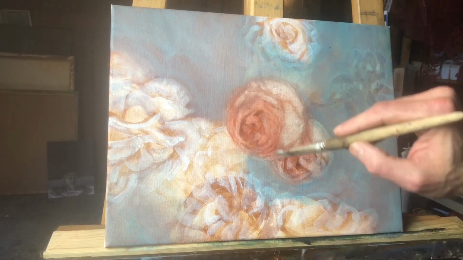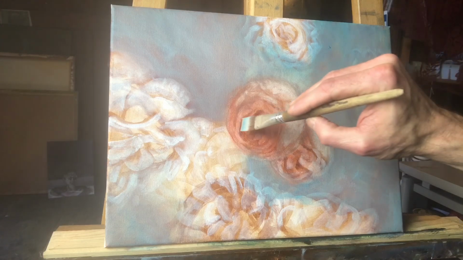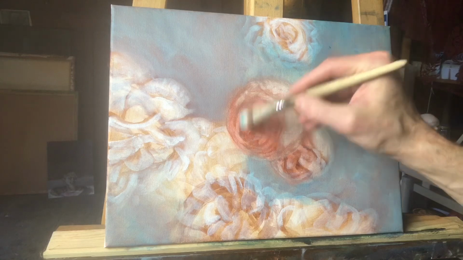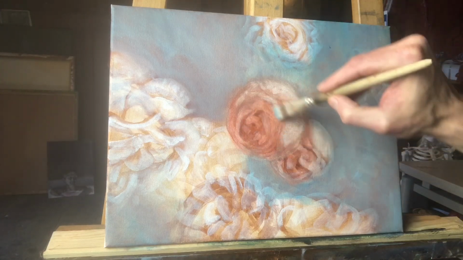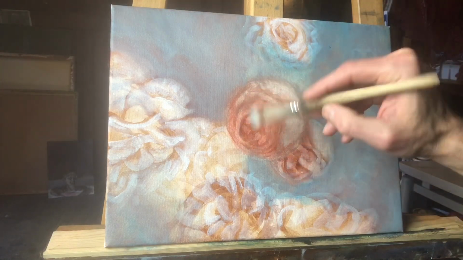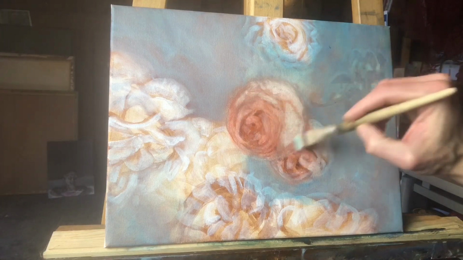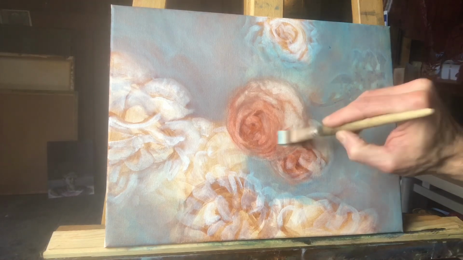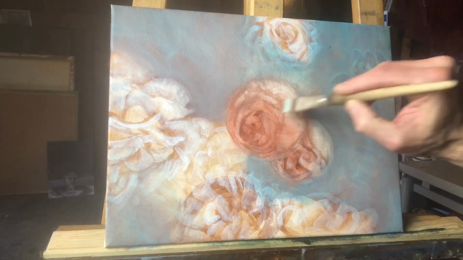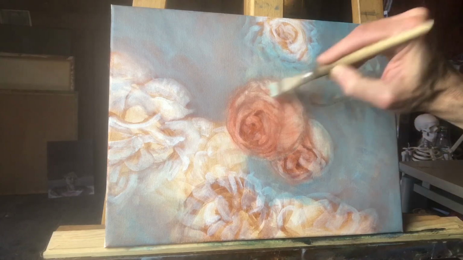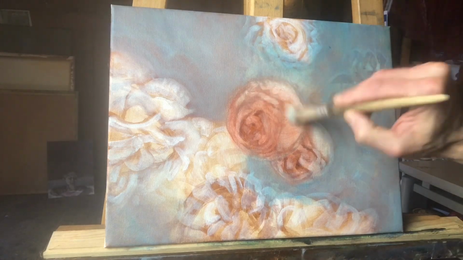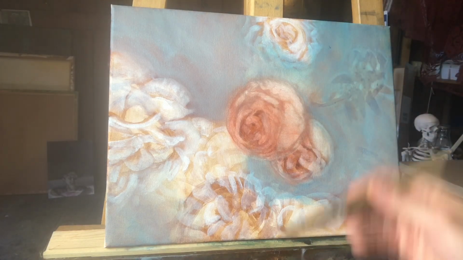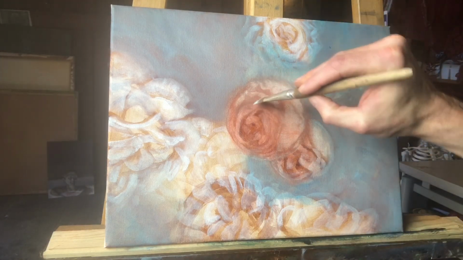Second point of the whites is it gives us a roadmap to continue working up our details. We want to be able to see what we're dealing with. And one thing that's nice, as you can see, once these layers start building up, you start to get something called optic grays, where these colors, as they mix with the glazing, with the layers coming up, start to go gray.